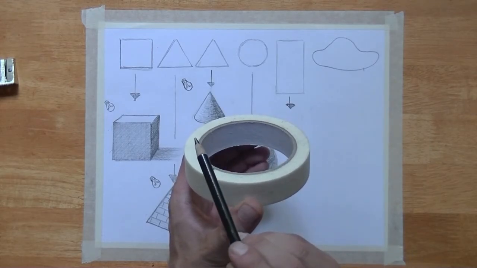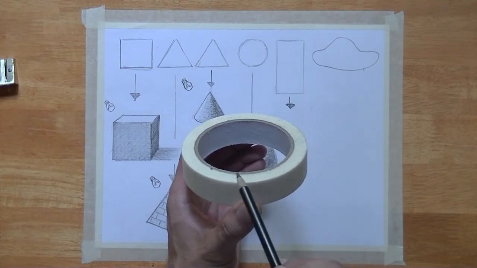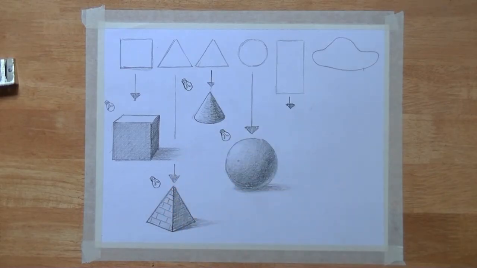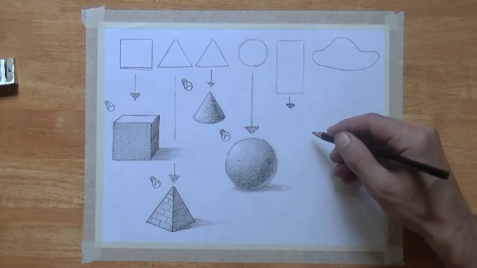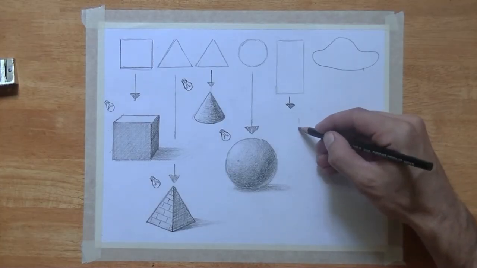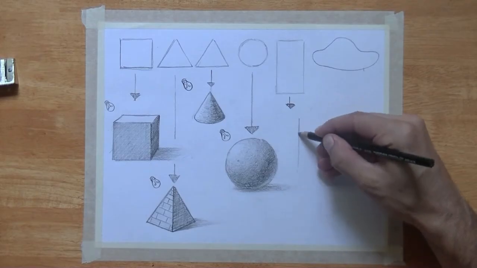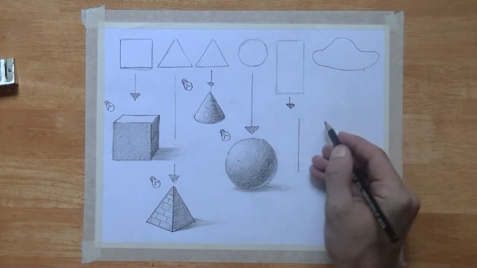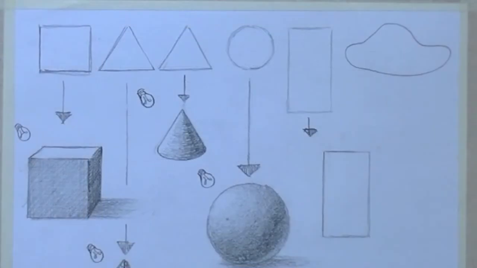It's worth noting that the back half, or the farthest half of an ellipse, farthest from us that is, appears slightly smaller and flatter than would the front half of an ellipse, that is, the portion of the circle that's closest to us.